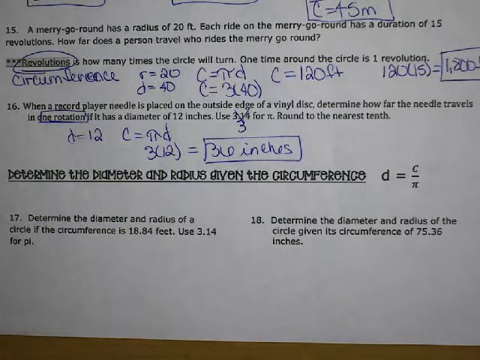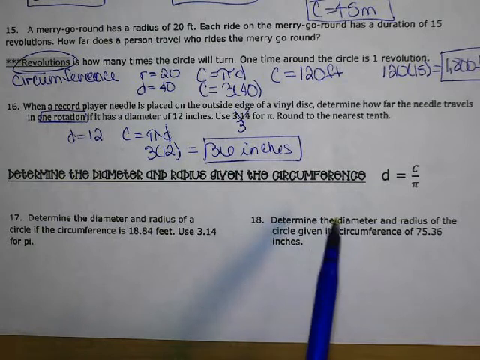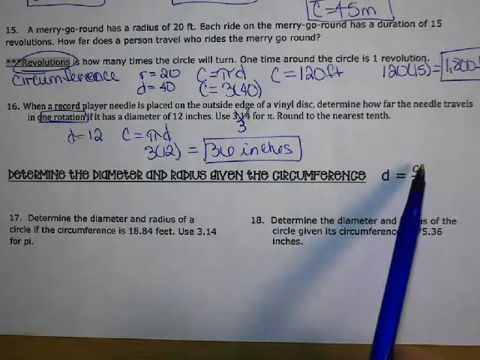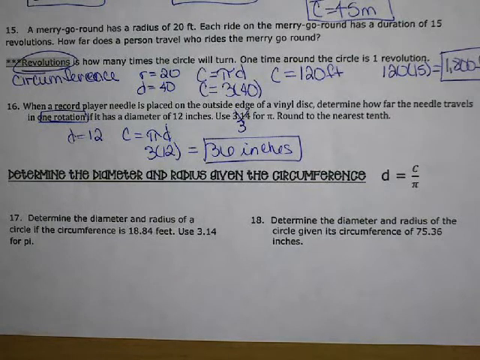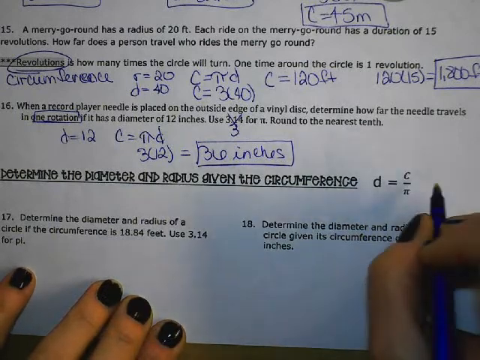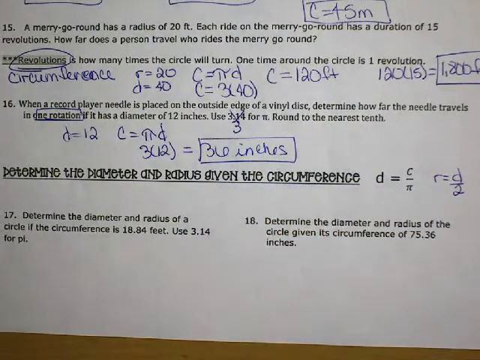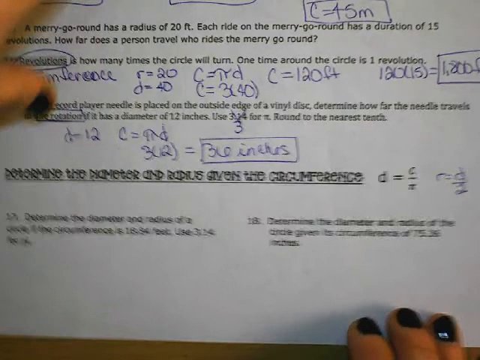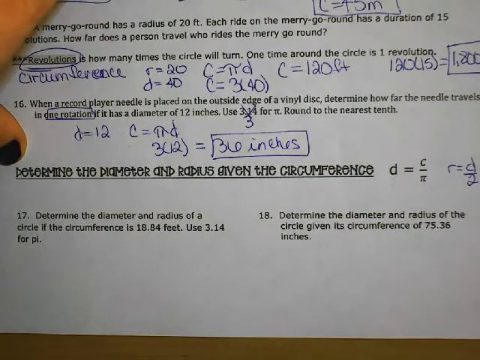Let's take a look at determining the diameter and the radius if you are given the circumference. The diameter is equivalent to the circumference divided by pi. We can actually use 3 instead of 3.14 to get an approximate number. If the question is asking us for the radius, once you find the diameter, you would divide it by 2. Let's take a look at number 17 together. Determine the diameter and the radius of a circle if the circumference is 18.84 feet. Use 3.14 for pi.